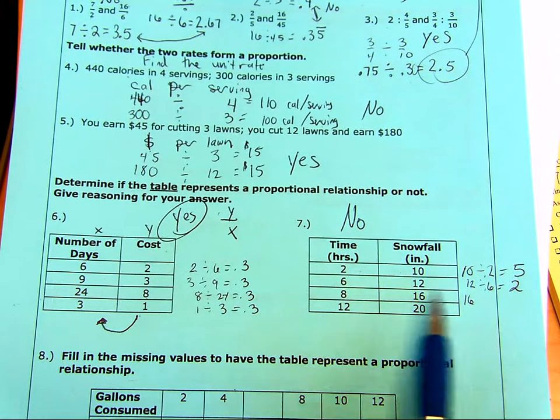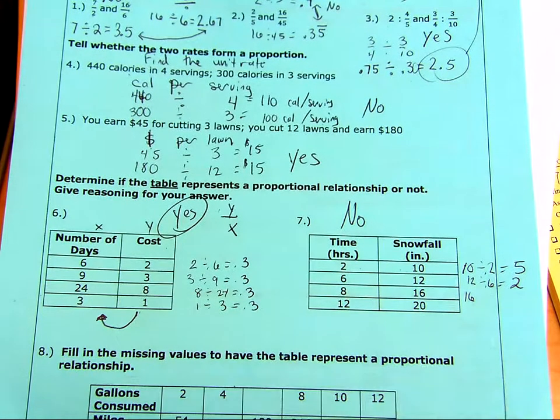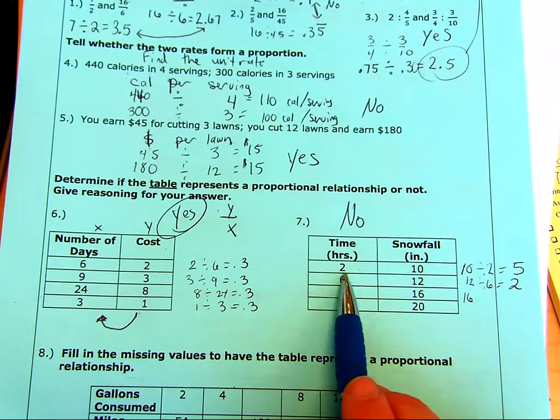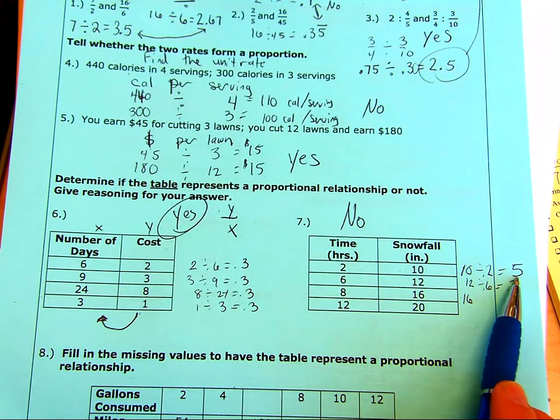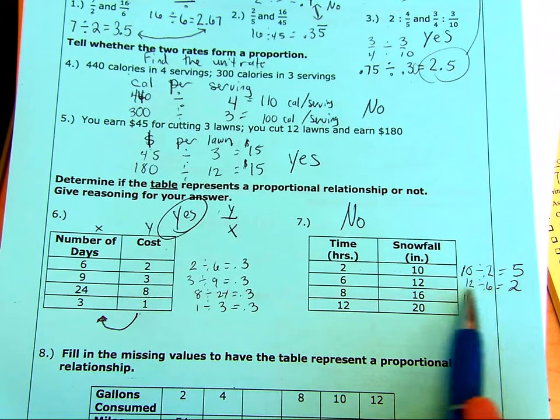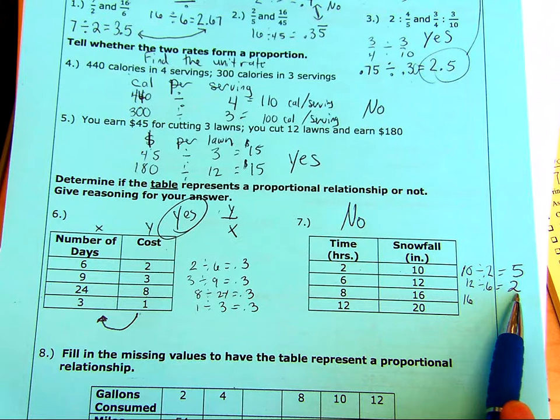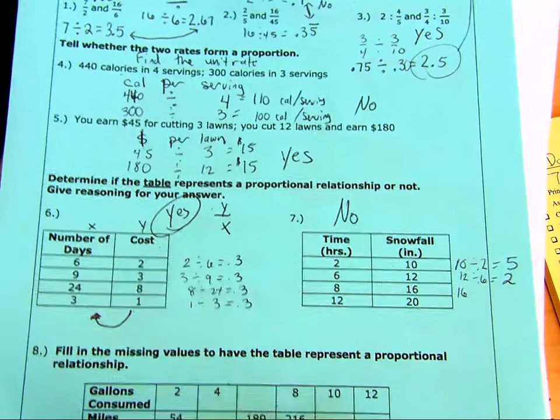That means that the snow didn't fall at a constant rate. It changed throughout the day. As time passed, initially the first 2 hours were crazy. It was getting 5 inches every hour. But then it slowed down and the average became 2 inches every hour instead. So that's what it's saying. If the snow didn't fall at a constant rate, it's not proportional.